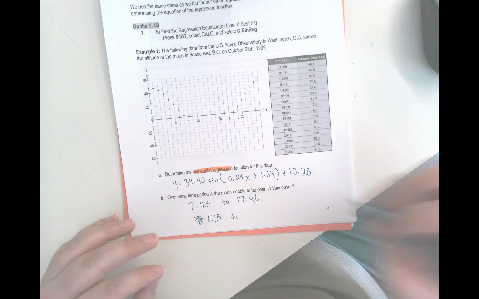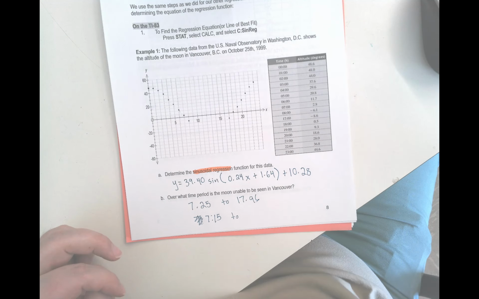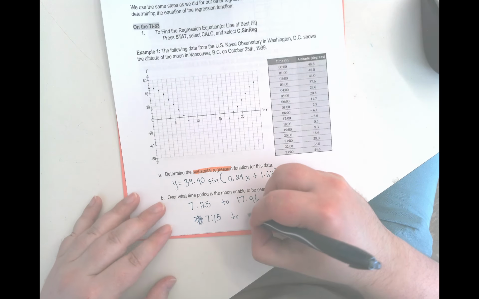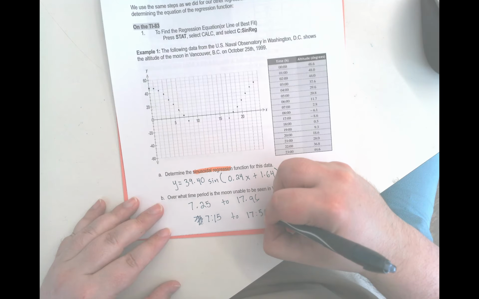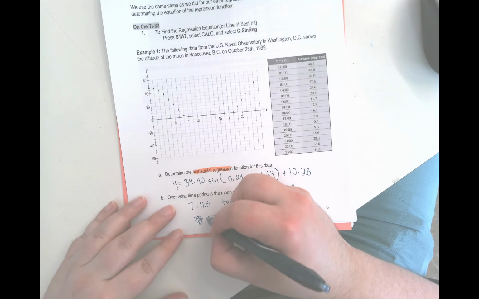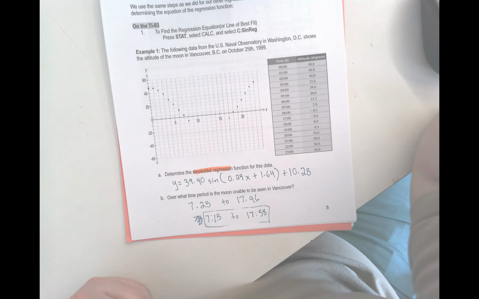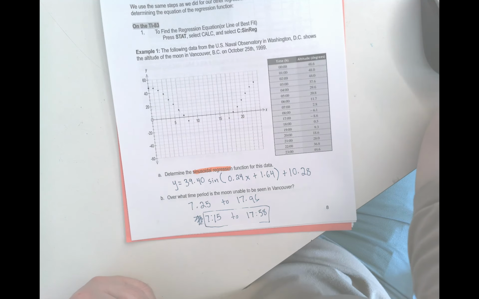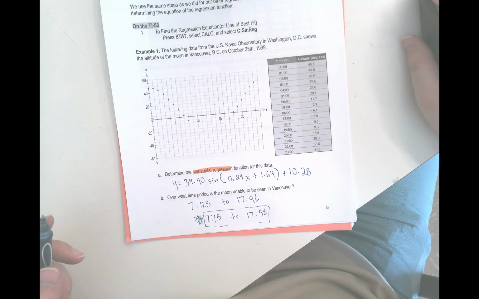17.96, again, there's no such thing. There's no time as 1796 because our minutes and stuff only go up to 60. So we can interpret this as 17, I don't know, like 58, something like that. So this is the time range that we are looking at. So again, don't just give the answer that Desmos tells you, but give it some context as well.